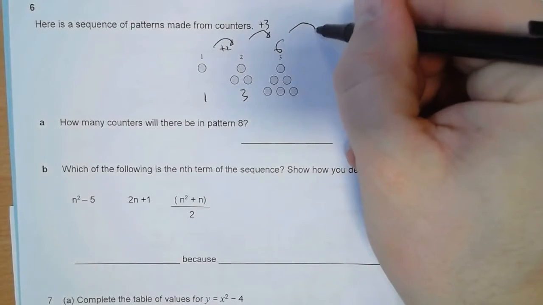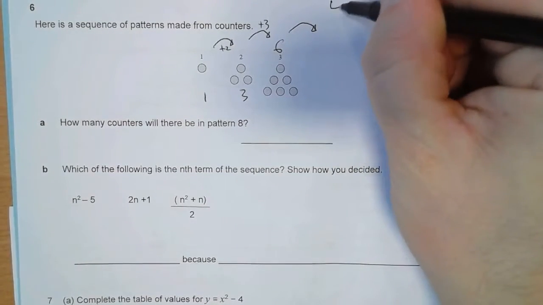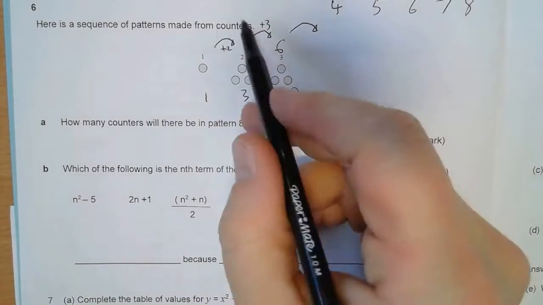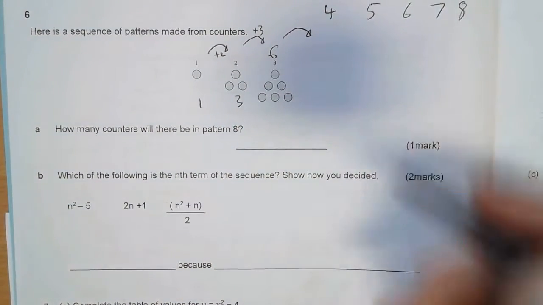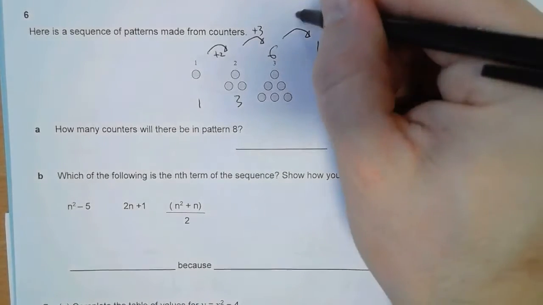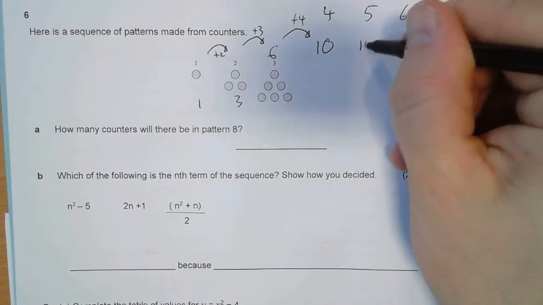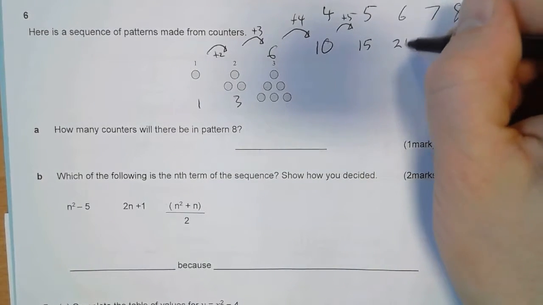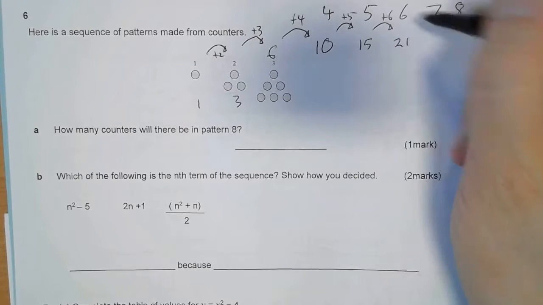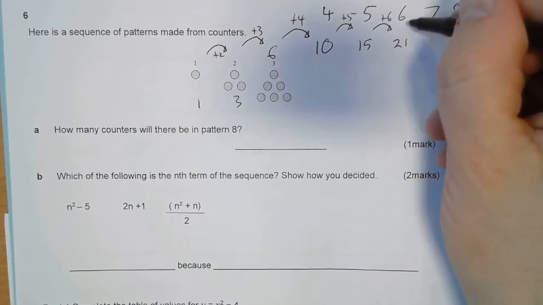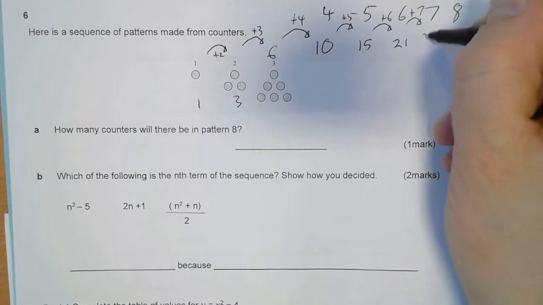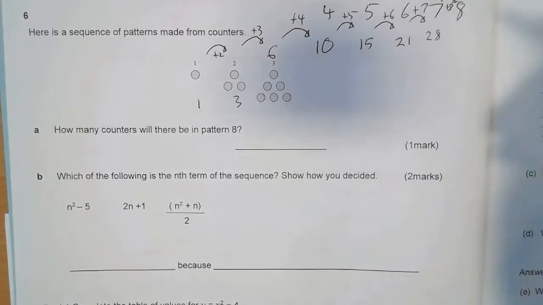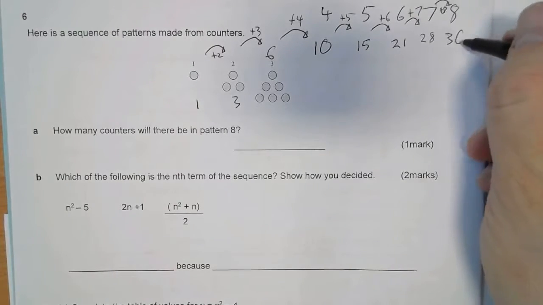So my next term, my 4th term, I'm just going to write it out. 4, 5, 6, 7, 8. So I've got my first term, my second term, my third term. My 4th term would be 10, adding on 4. My next term would be 15, adding on 5. My next term would be 21, adding on 6. My next term would be 28, if I add on 7. And my last term, I would add on 8, which would give me 36.